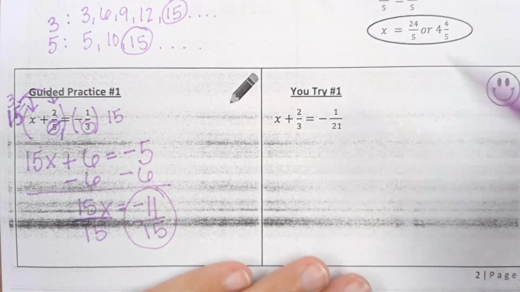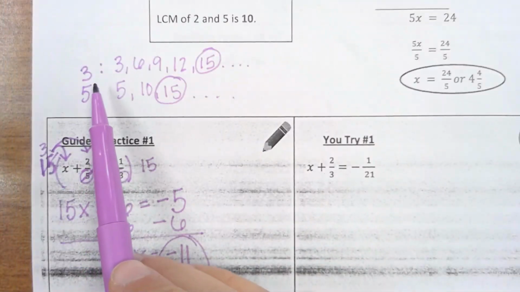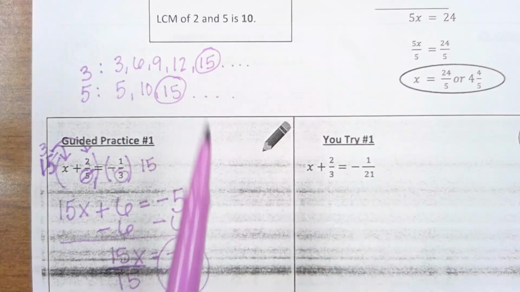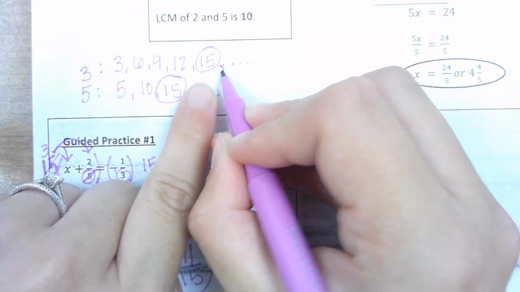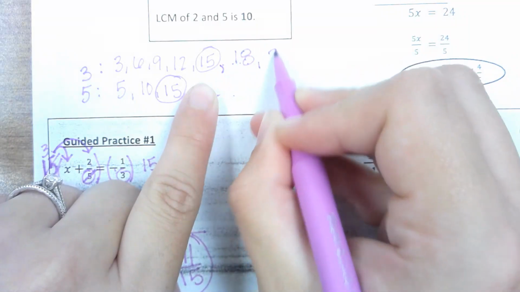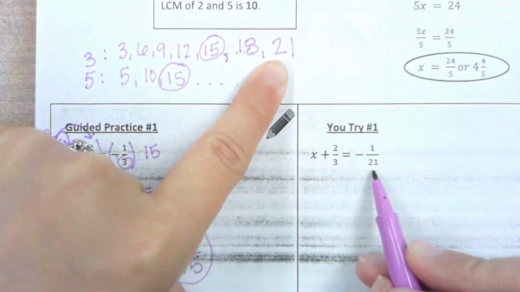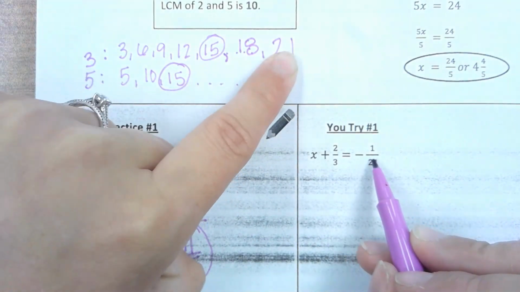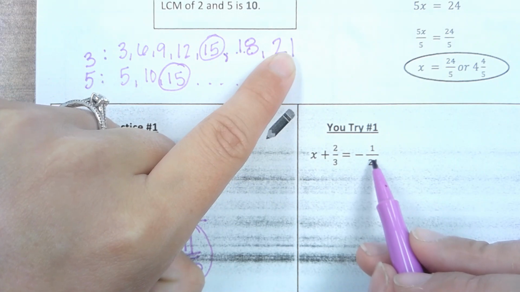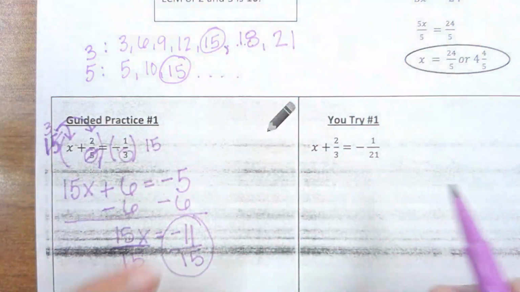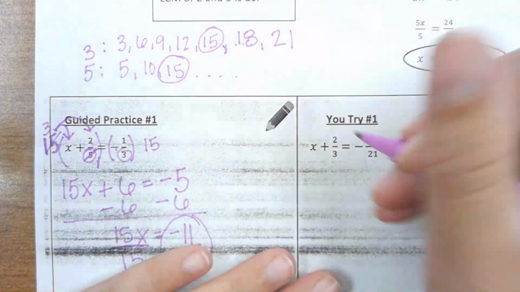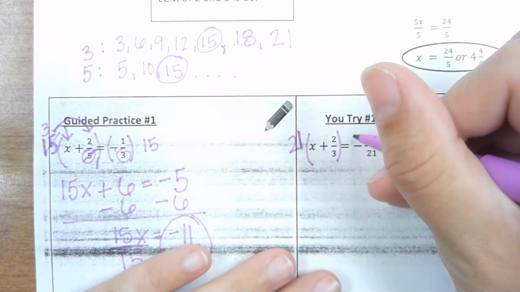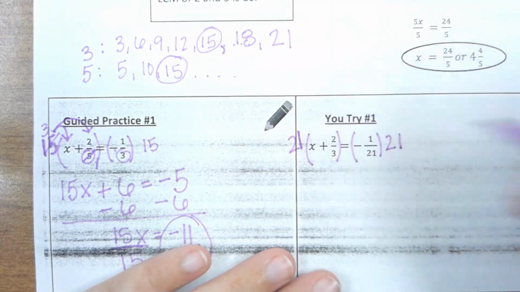So again, I already started my threes, my factors of 3 here. So we have 3, 6, 9, 12, 15, and I can keep going. And notice how if I keep going a little bit more, I get 18 and then I get 21. So if I started with my factors of 21, 21 would actually be that first number. So in this case, my least common multiple is going to be that 21. So again, as soon as you find your least common multiple, you're just going to multiply both of your sides by that multiple.